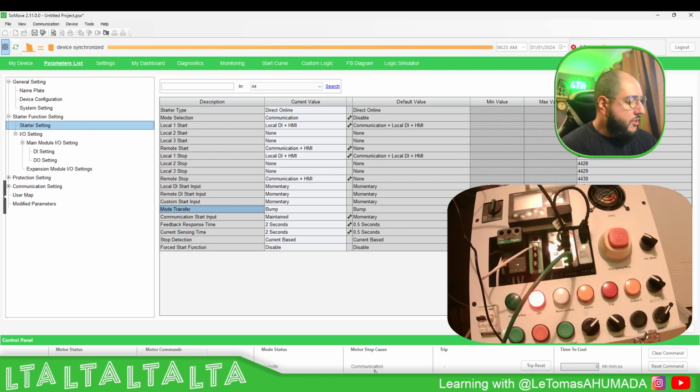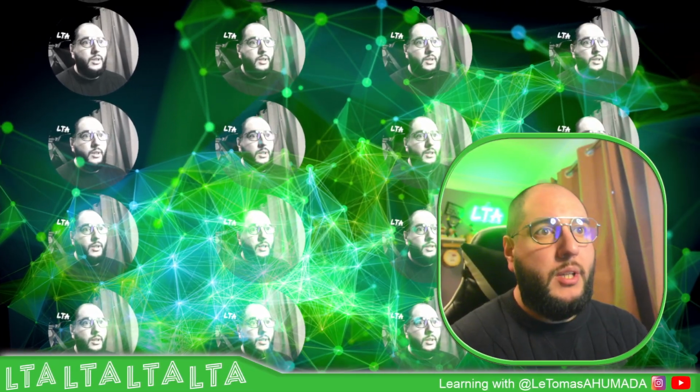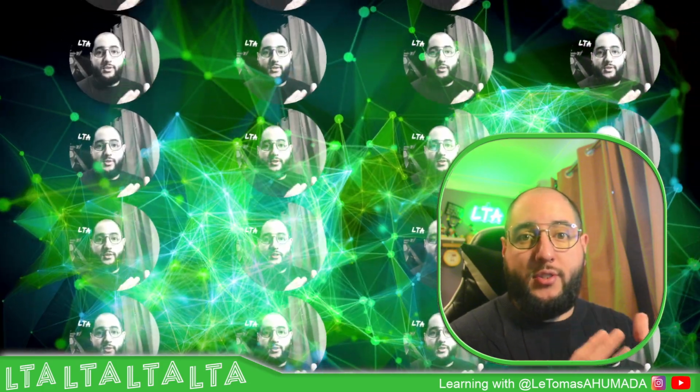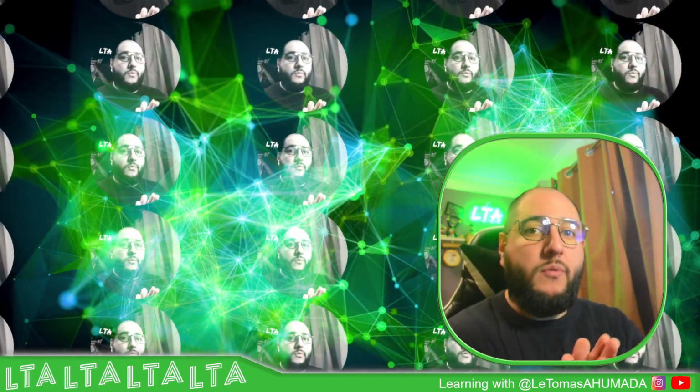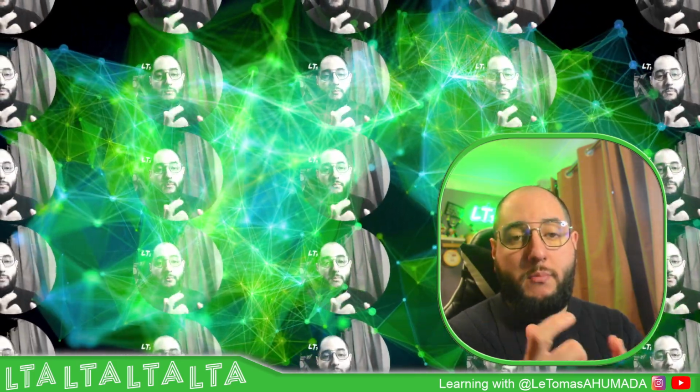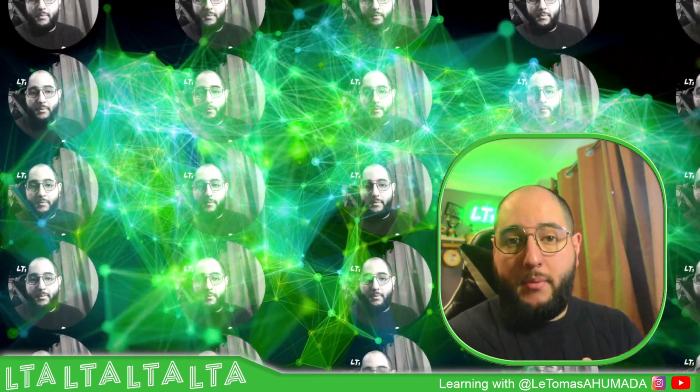So this is the mode transfer on the TeSys Tera, where we have bump and bumpless. If you don't want the motor to stop when you change the mode, then you need to go for bumpless. Otherwise, select bump, so that when you change to a different mode, the load is stopped.